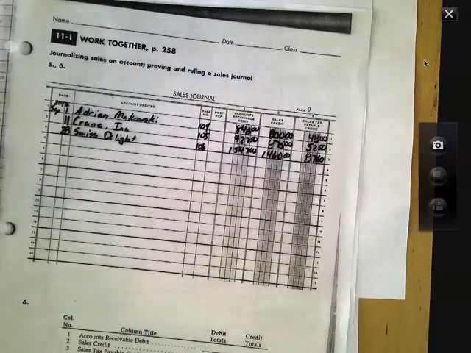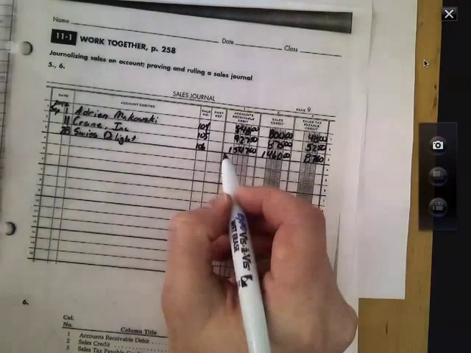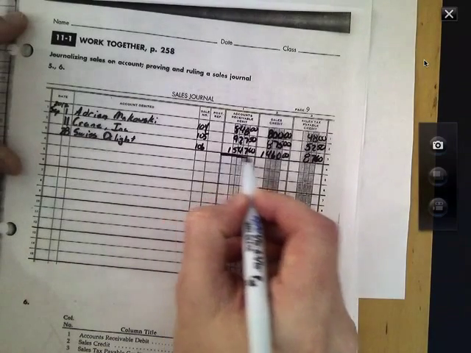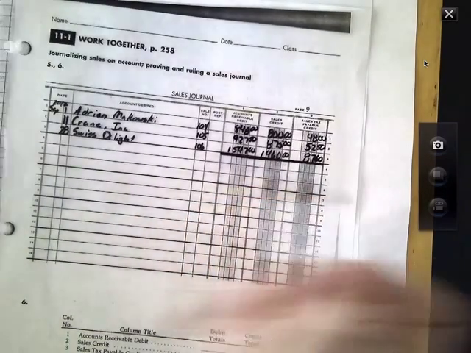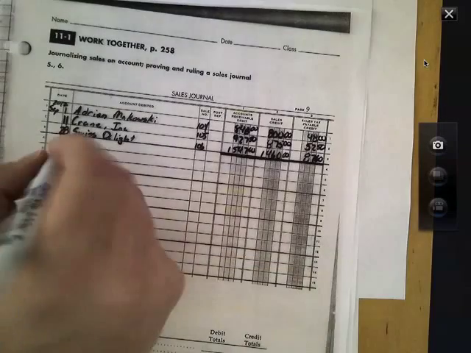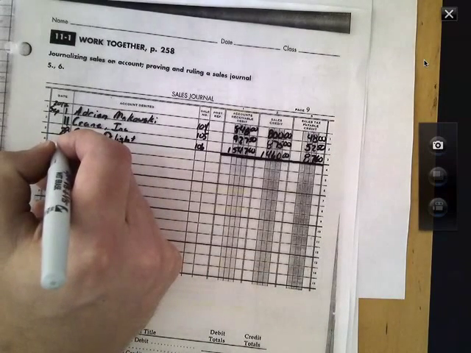Now, step 6: total, prove, and rule the sales journal. When we total, we put the line on there. September has how many days? 30.